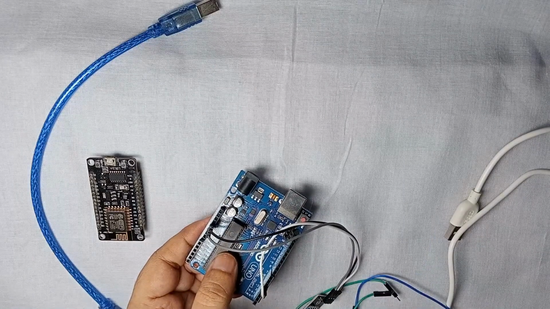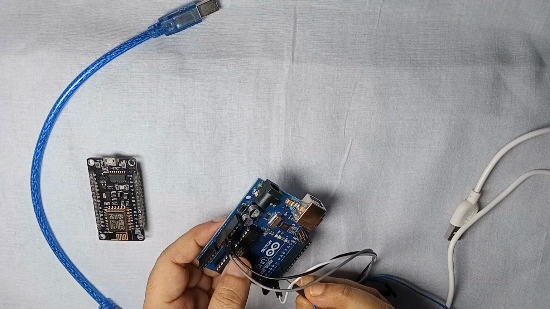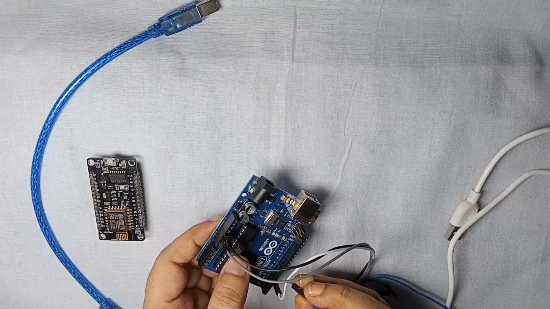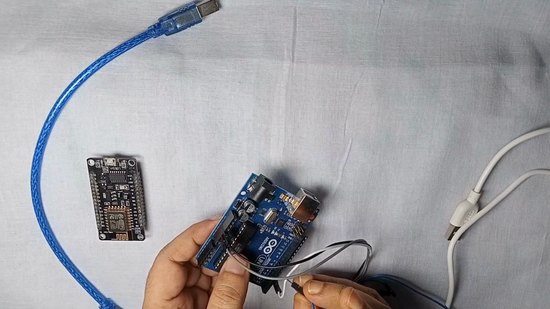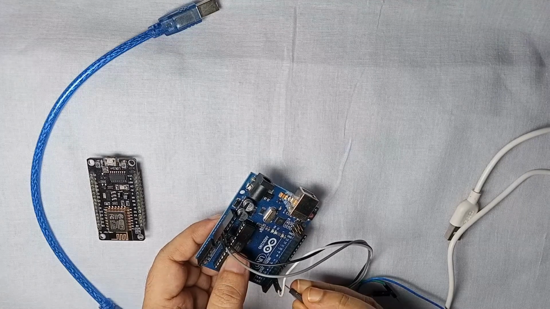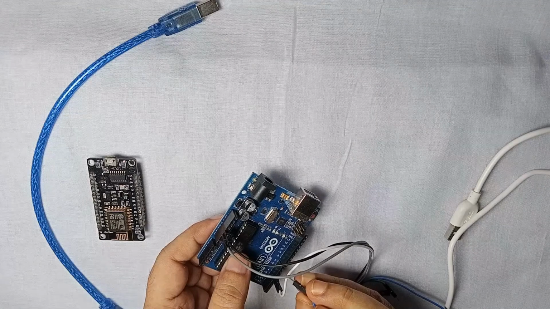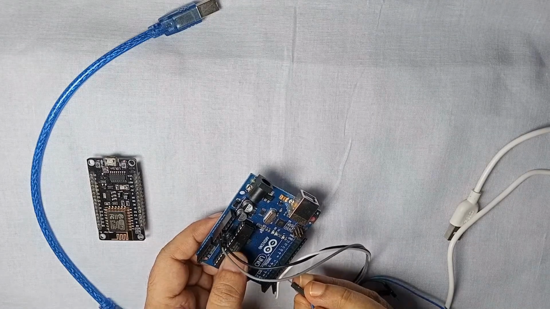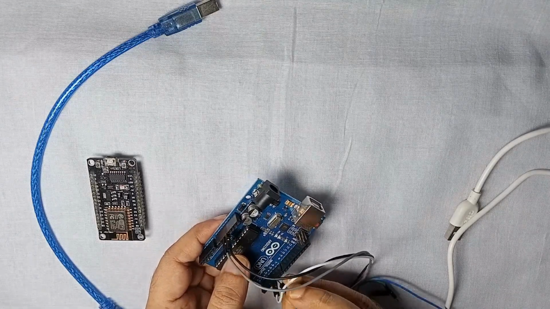Now I will connect the receiver pin, you can say. So we need one RX, one TX. We are not using the TX RX pin of this particular Arduino. So we are using PWM pins for the receiver and the transmitter. Here the receiver pin is pin number 5 of this Arduino.